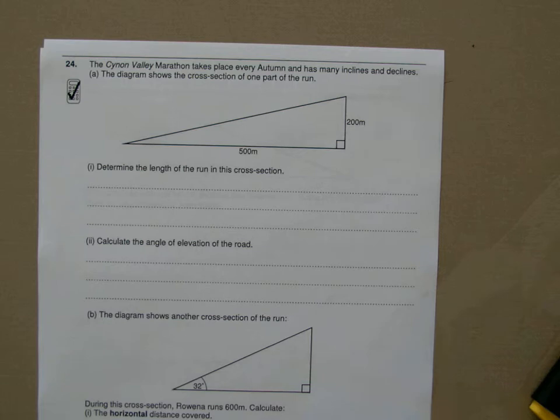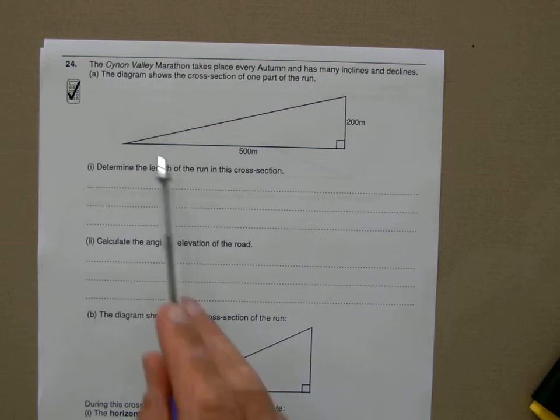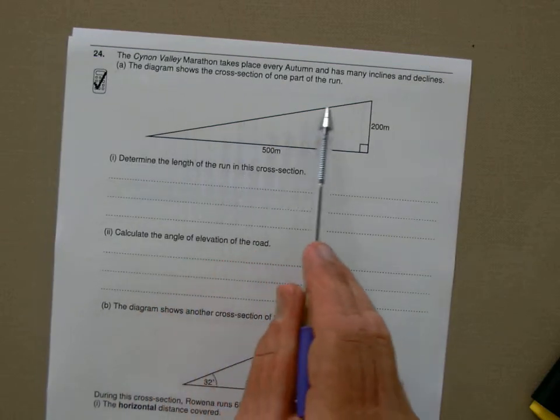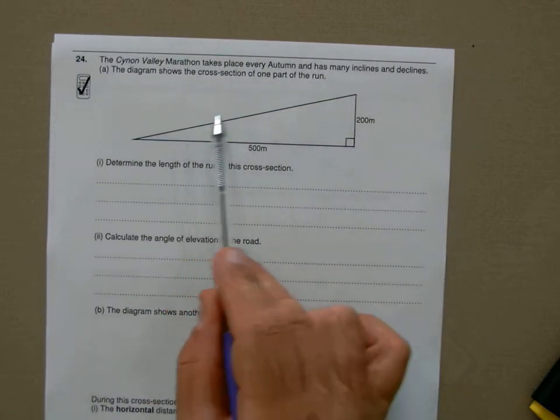Hunt Valley Marathon takes place every autumn and there are many inclines and declines. The diagram shows the cross-section of one part of the run. Determine the length of the run in this cross-section. So, they're running up a hill, aren't they? Okay, and we want the length of that run there.